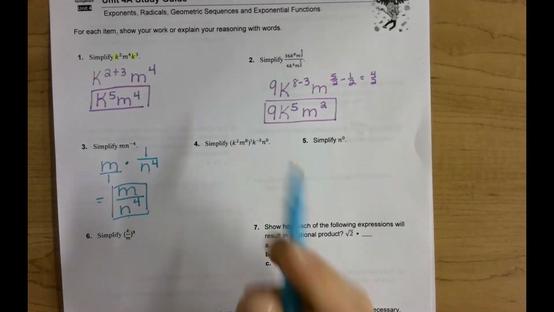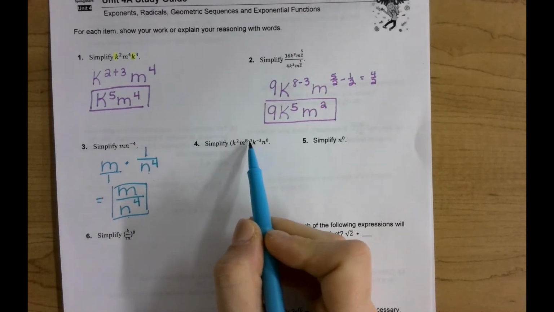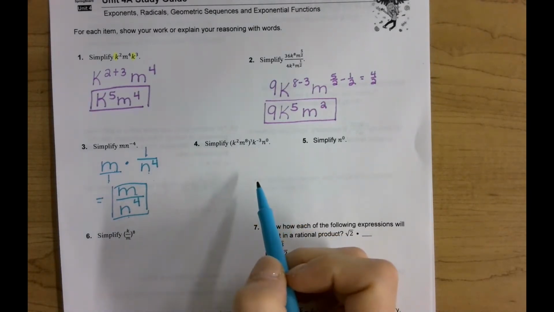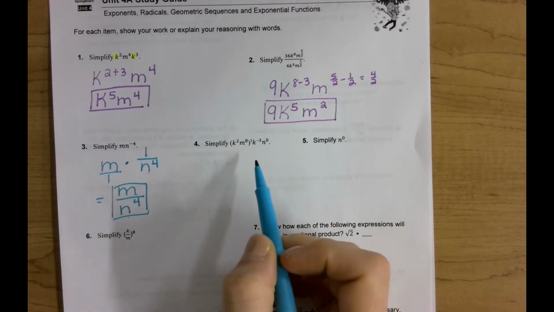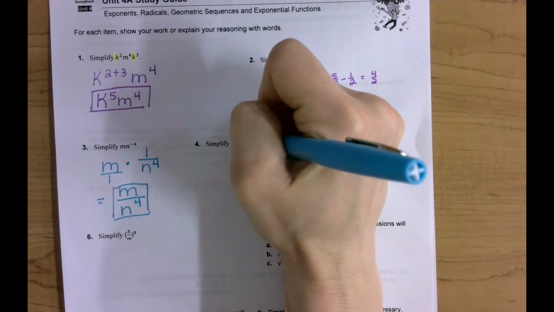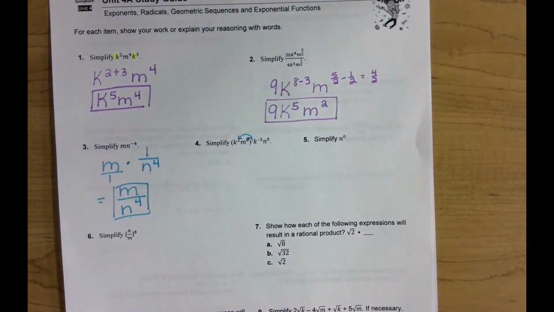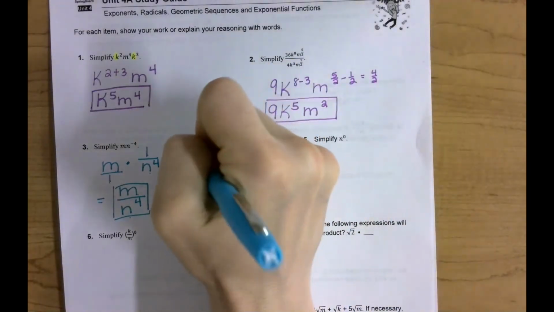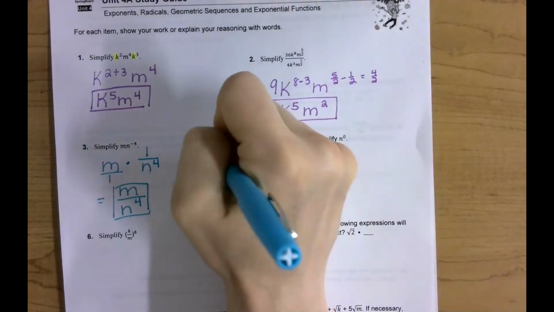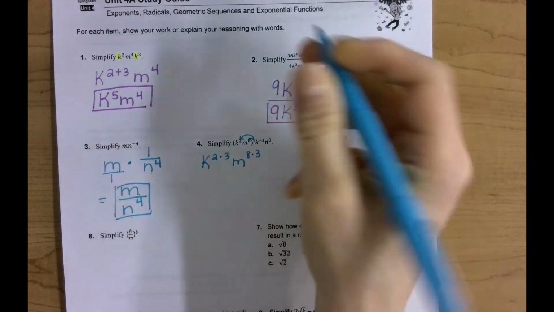Number 4, now we have parentheses, k squared times m to the 8th, all to the third power, times k to the negative 3 times n to the 0. When we see this exponent on the outside of the parentheses, we want to multiply it, or kind of distribute it, by all of the exponents inside. So we would do k to the second power times 3 times m to the 8th power times 3.